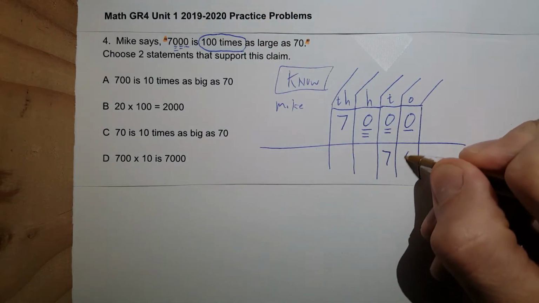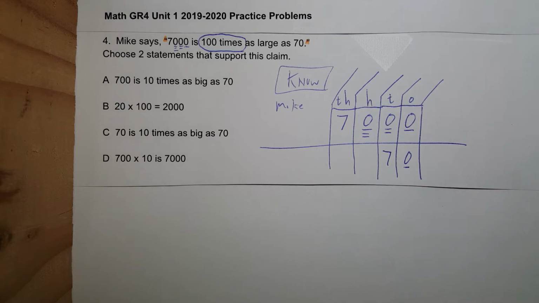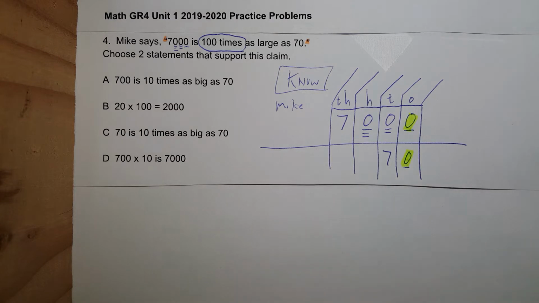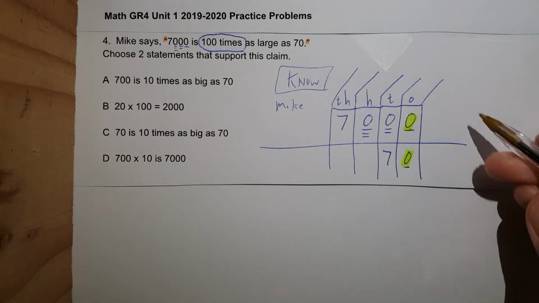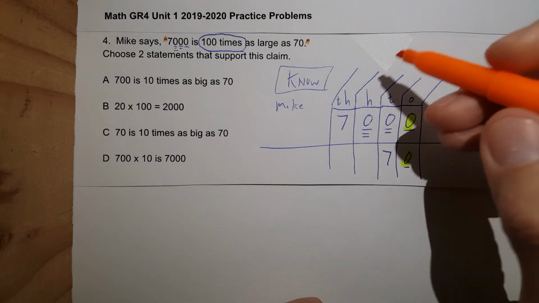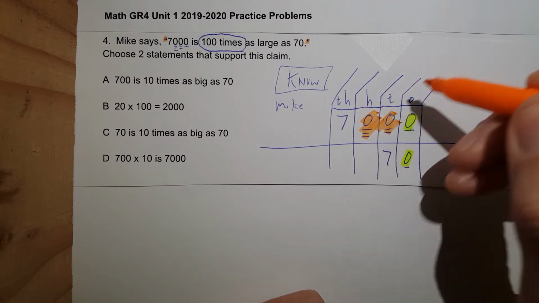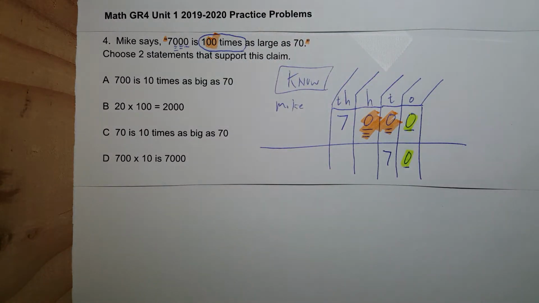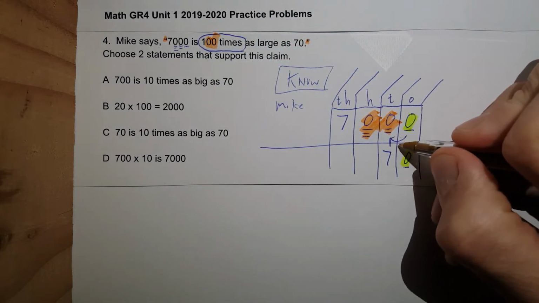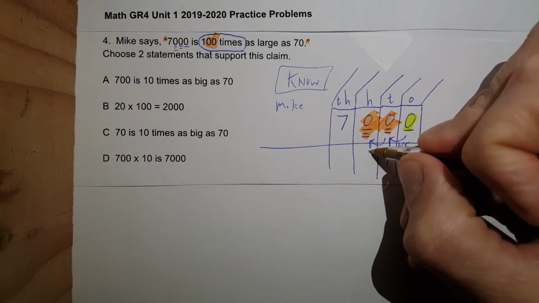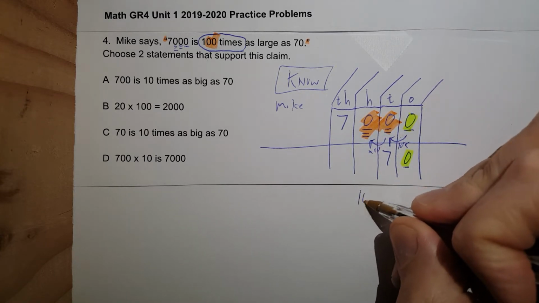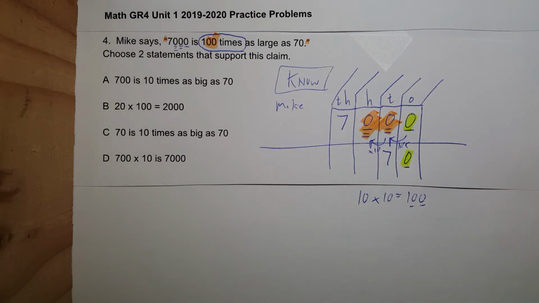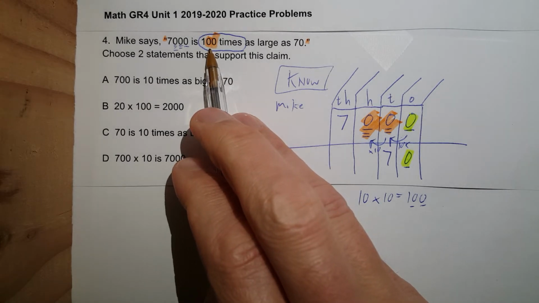Let's put 70 in there. Notice how there's 1 zero. So 1 zero, 1 zero. We've done these problems with number 2 and 3. Notice how there are 2 zeros that are missing. Anytime you go over, it's times 10 times 10. 10 times 10 is 100. Okay? So this statement is true.